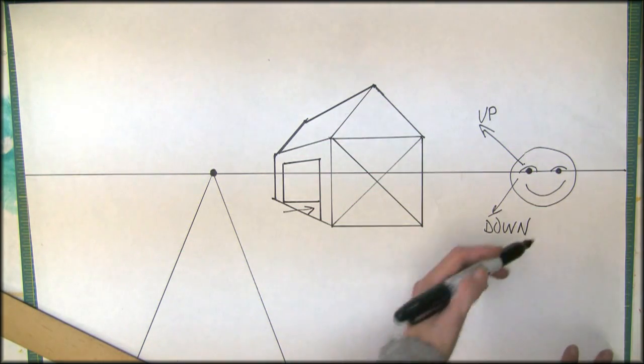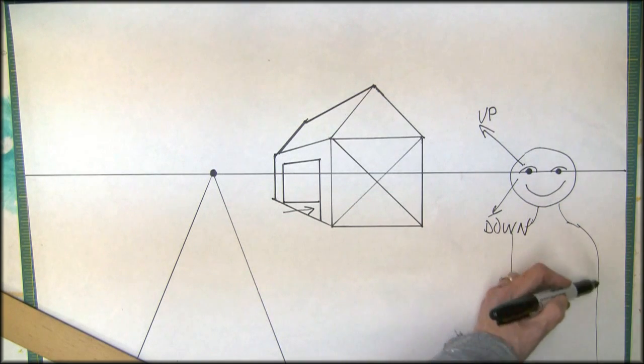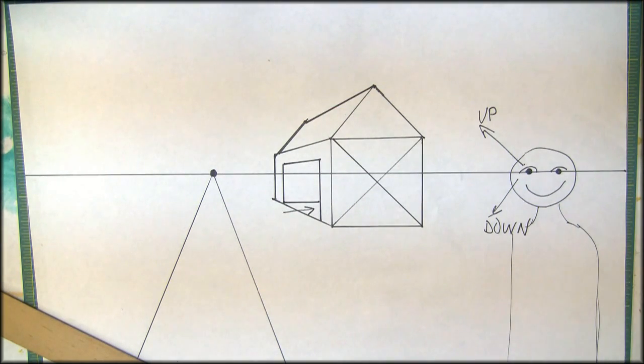All right, so cool. Here's our guy. He's up close and he's looking at our 1-point perspective barn.